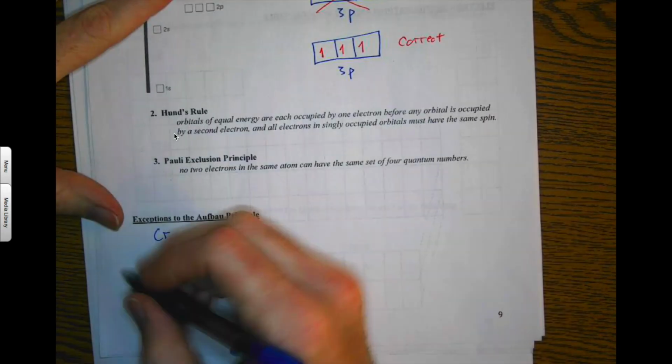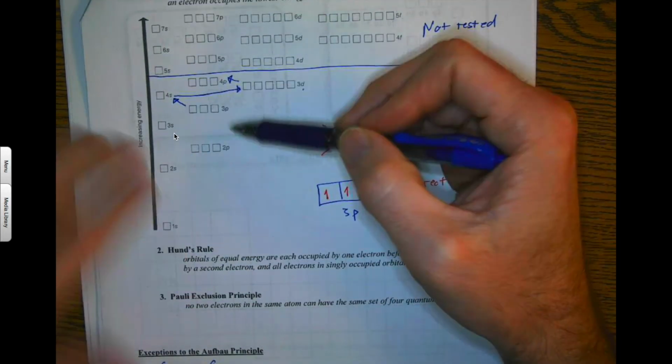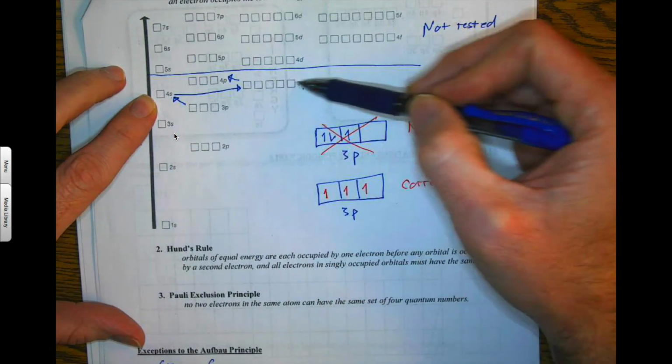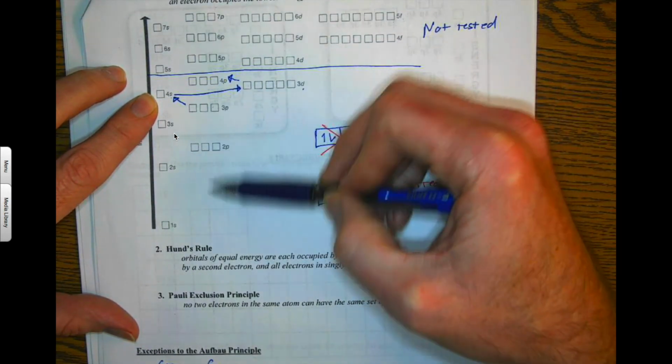For chromium, I will draw just its orbital diagram. We're going to show the 4s and the 3d, and we're just going to skip all the stuff in between.